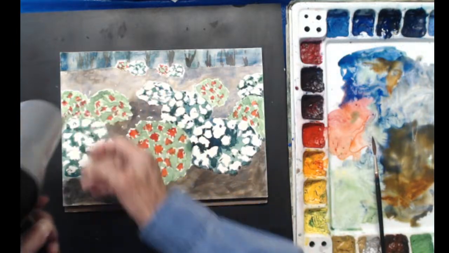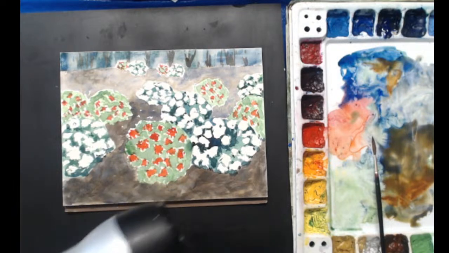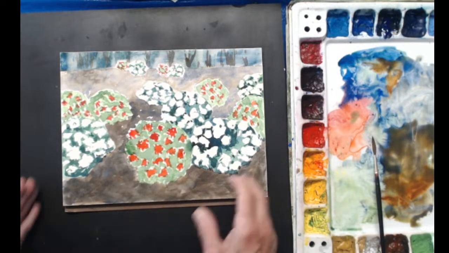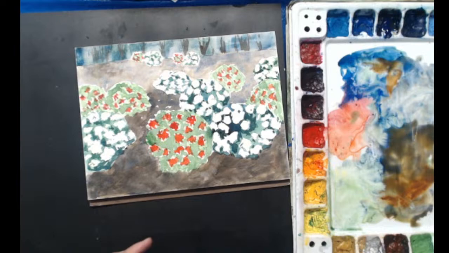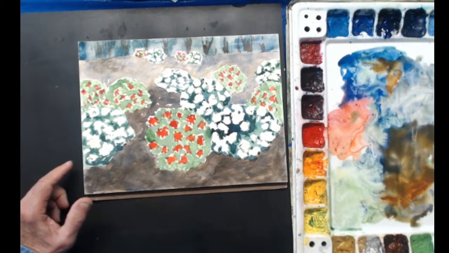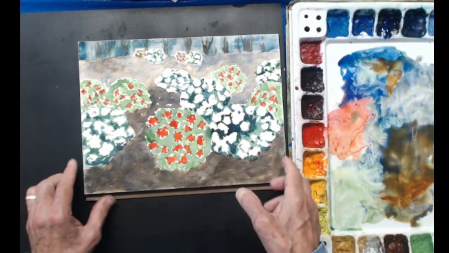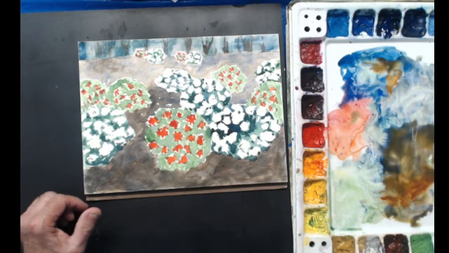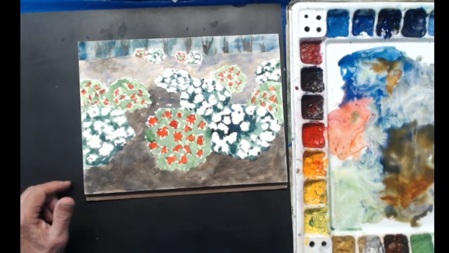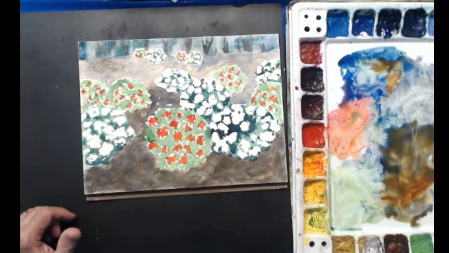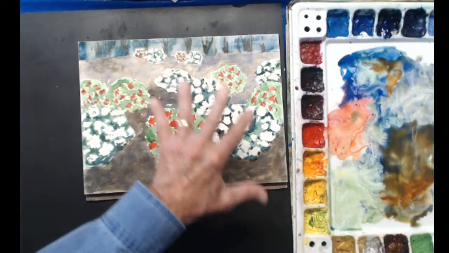I'll check it. Let it dry. All right. Now I think the last thing I want to do is, I'm pretty happy with that so far. There's a lot I could do, some more tweaking on this. I could do some more little details, and that's something you can do on any painting, as you go back and put in some more brushwork and so forth. But you've got the idea here of what I've done as far as the layering.